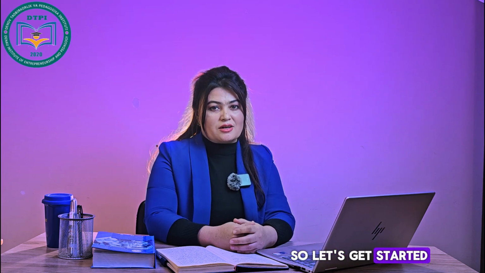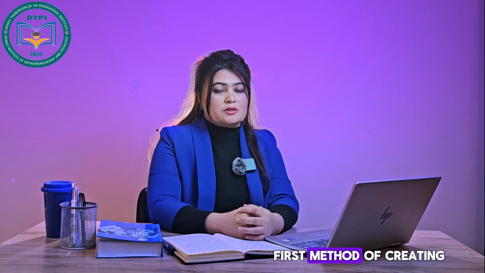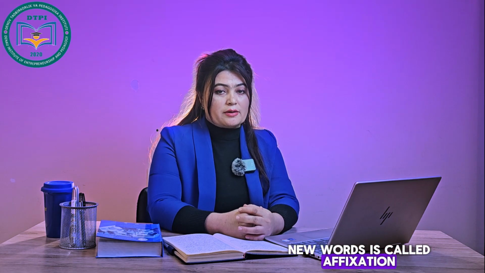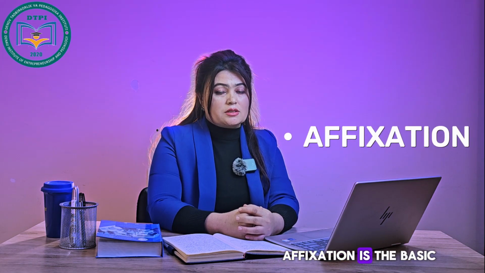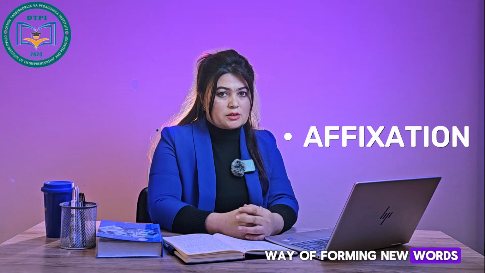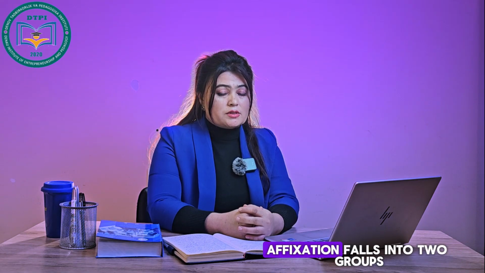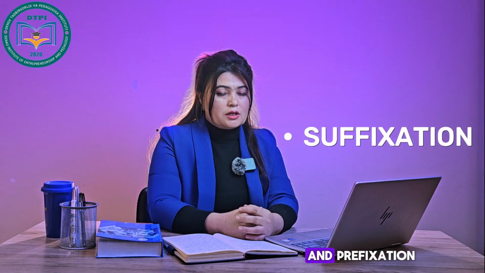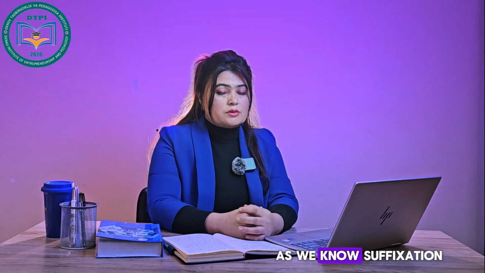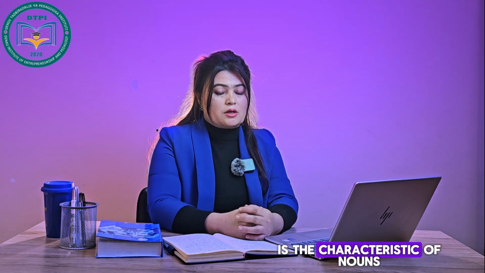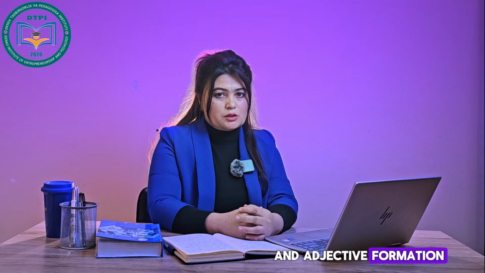So let's get started. First method of creating new words is called affixation. Affixation is the basic way of forming new words in the English language. Affixation falls into two groups. They are suffixation and prefixation. As we know, suffixation is a characteristic of noun and adjective formation.